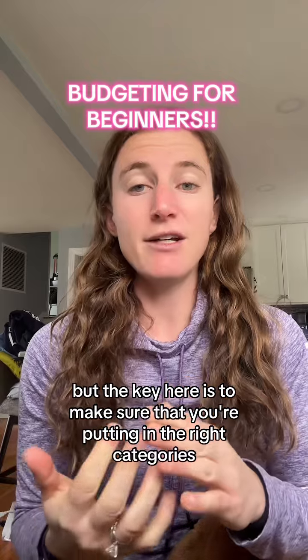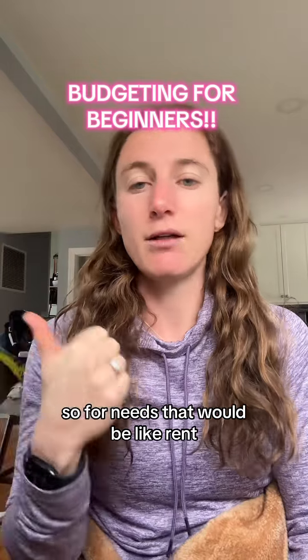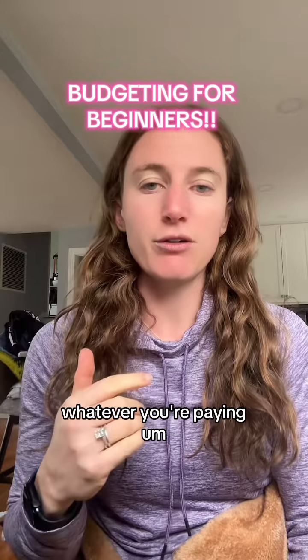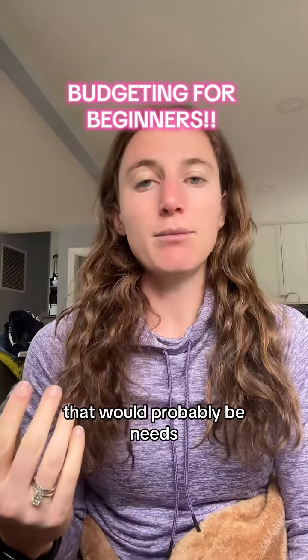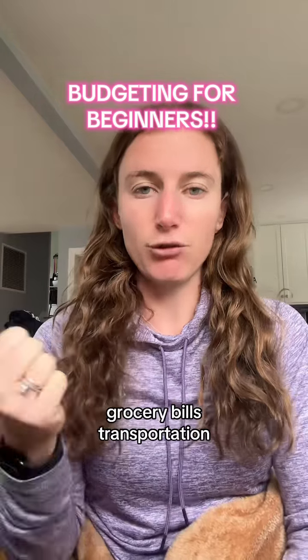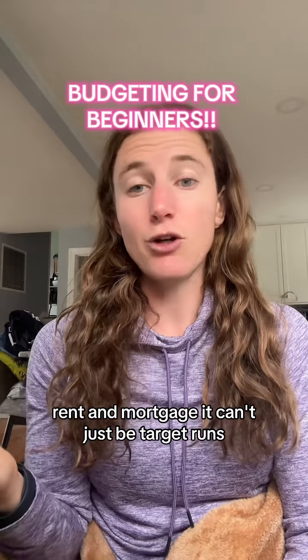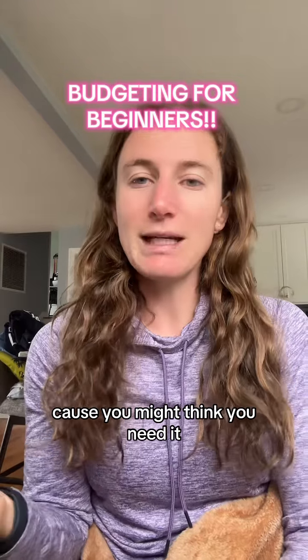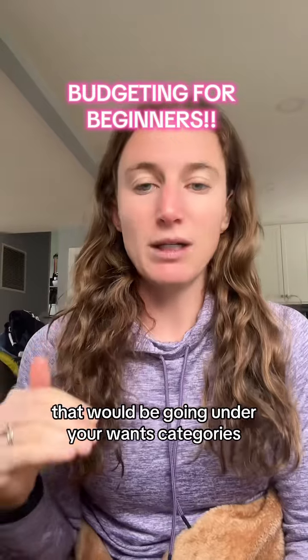But the key here is to make sure that you're putting in the right categories. So for needs, that would be like rent, utilities, mortgage, whatever you're paying. Any fixed bills per month, that would probably be needs. But the bills need to be like things that help you survive. Grocery bills, transportation, rent and mortgage. It can't just be Target runs, because you might think you need it, but you probably don't need it. That would be going under your wants categories.